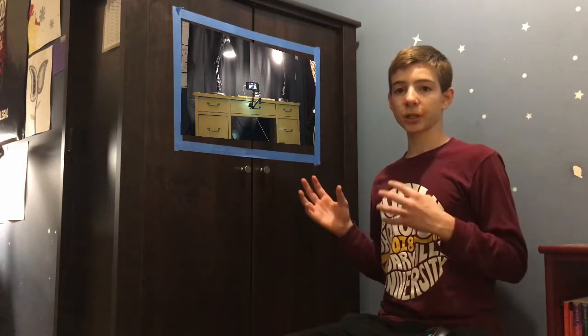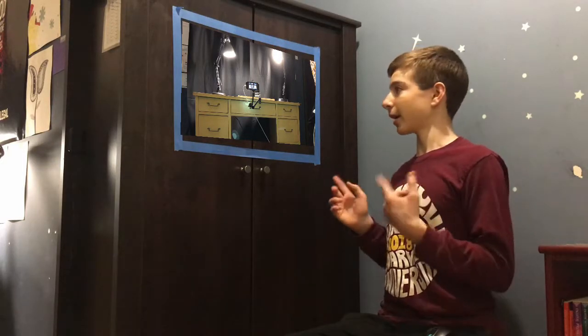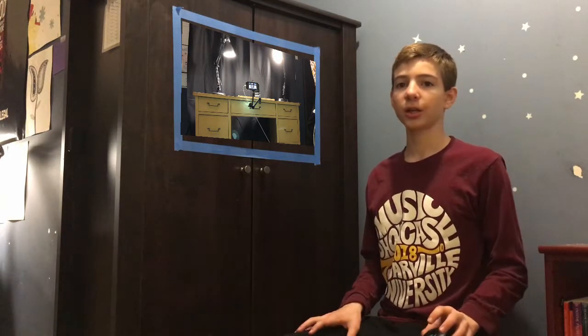Okay, so me building the set in the editing, that also kind of used math because that is 8,000 times the speed that I actually built it. So if you slow that down 1/8,000th, you can see how long it took me to build it. This next part represents the costume designers.